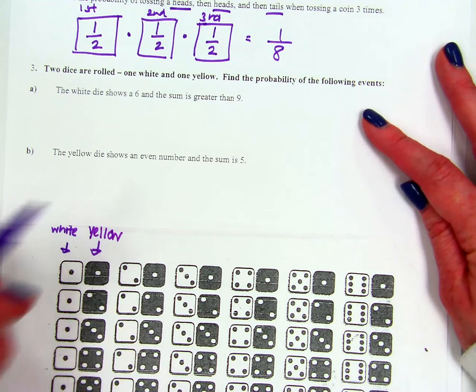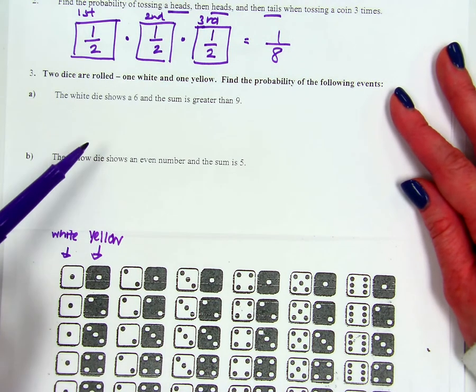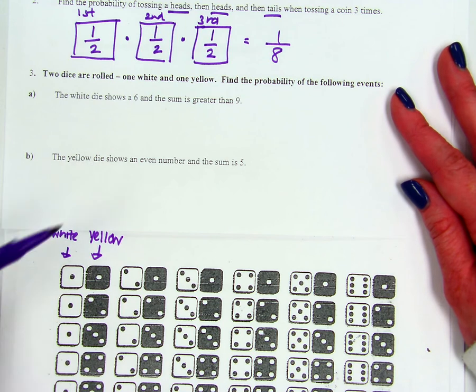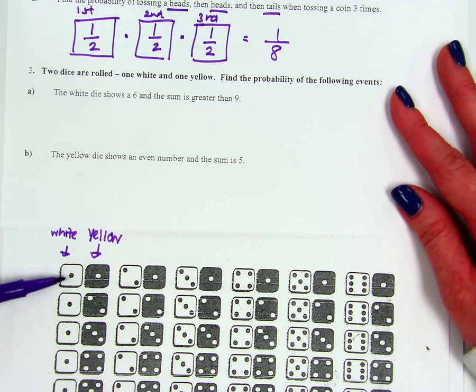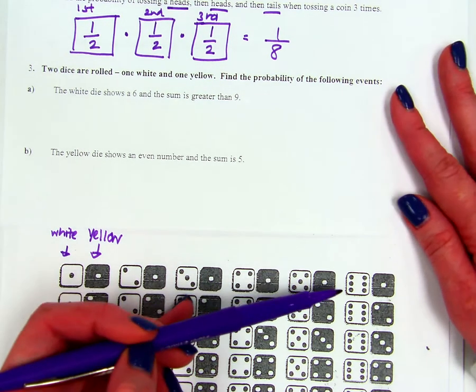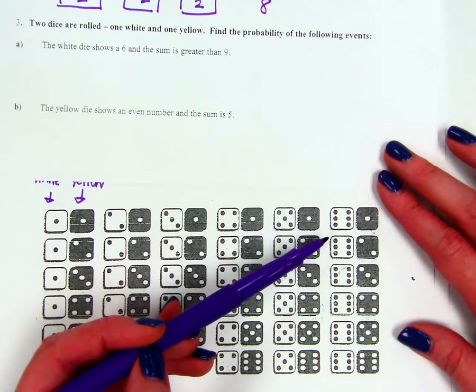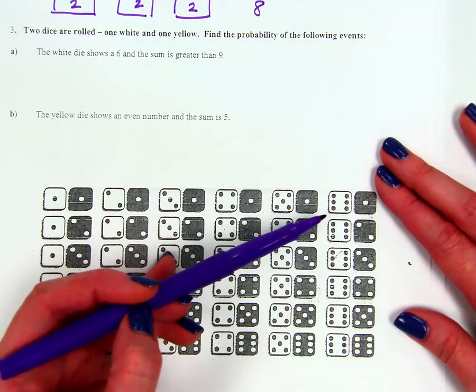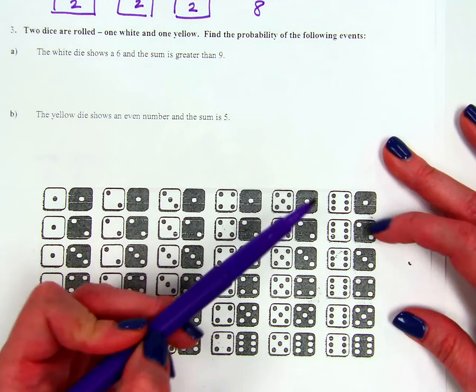So it says for the first one, the white die shows a 6, and the sum is greater than 9. So you're going to look at your sheet right here, and you're going to look for all of the places you have a 6 for your white. So we have 1s, 2s, 3s, 4s, 5s, 6s. So here we have a 6 for our white. Let me scroll up so you guys can see that. So 6 for our white here, and then it also says, and the sum is greater than 9.